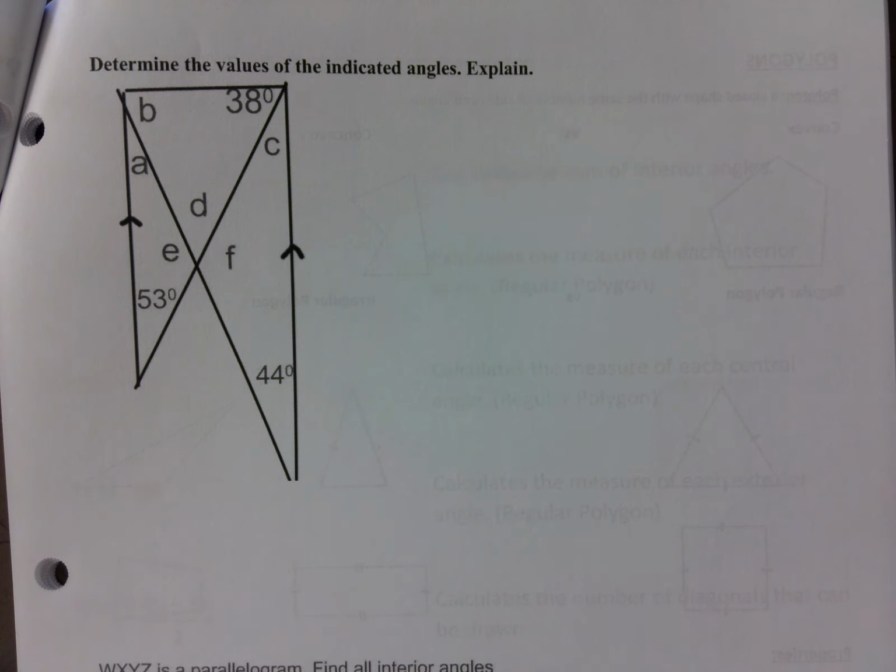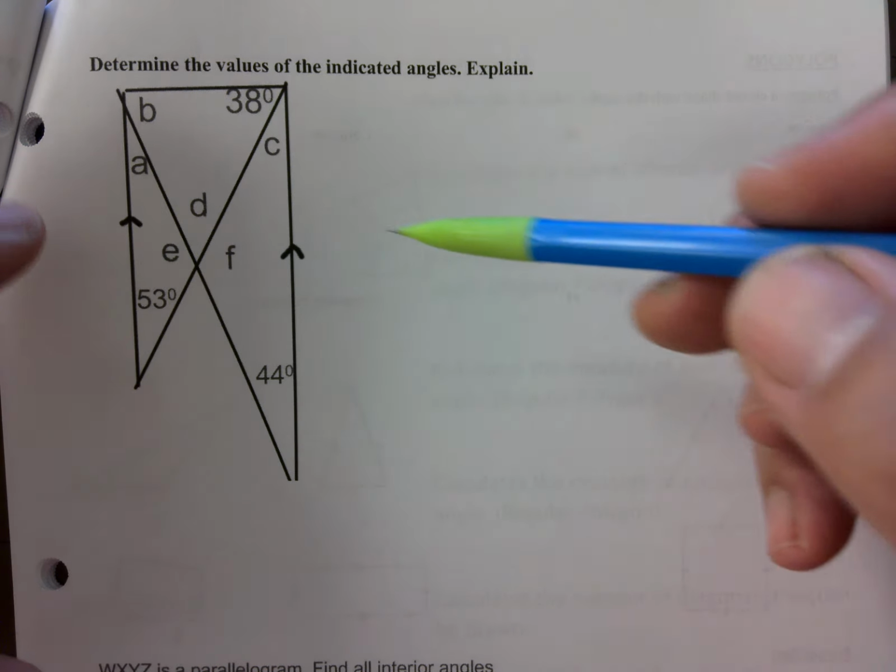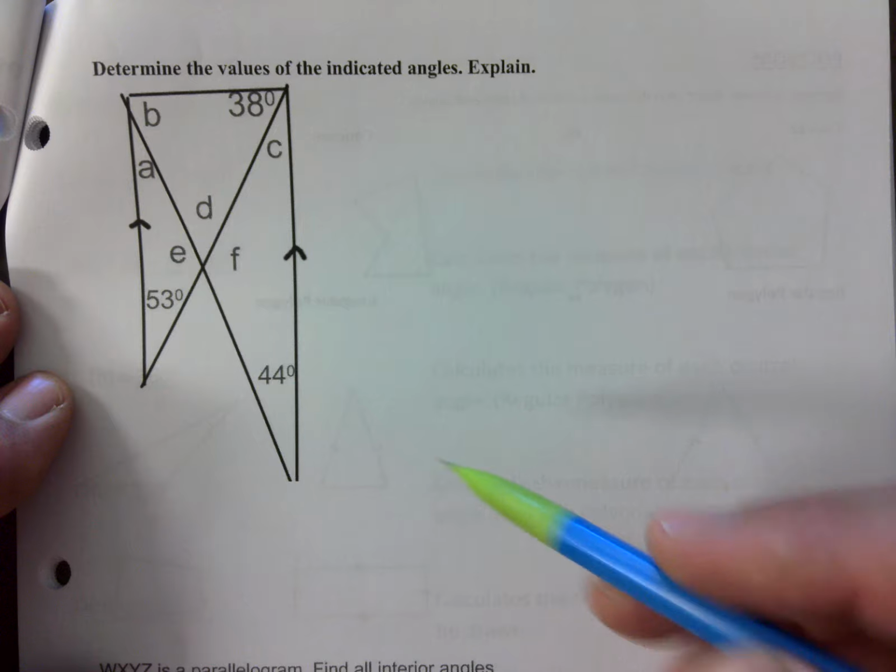I'll move on to our lesson. Okay, on page 31, I'll start with this one up here first.